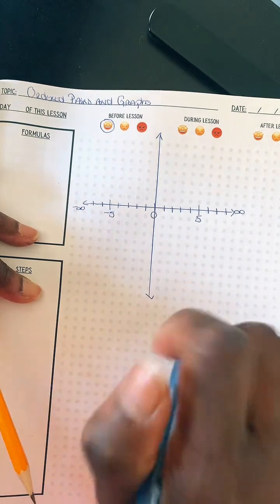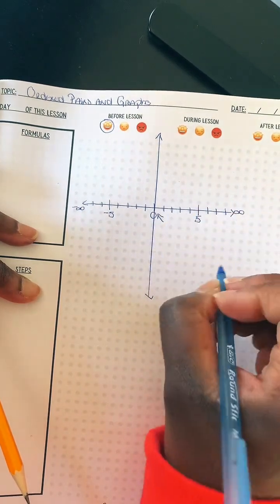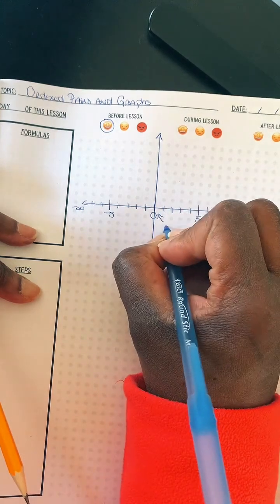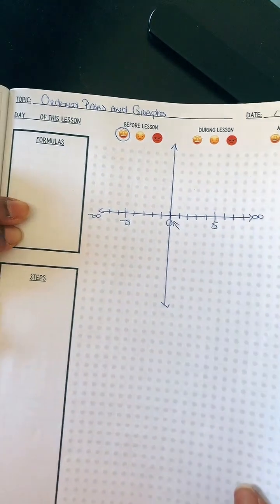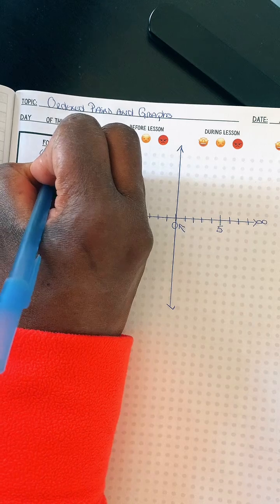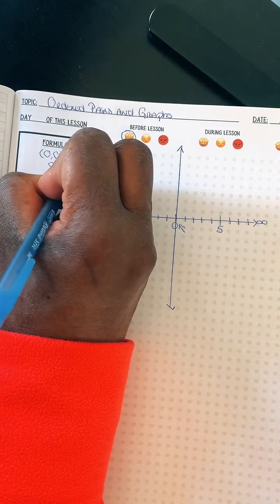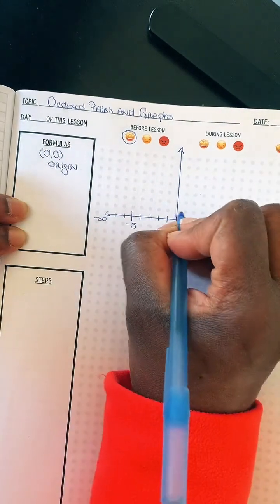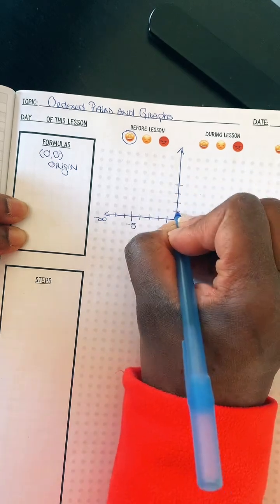Thank you. So the common place, this center here, is called the origin. So I'm going to write that over here in our formulas part. So we have (0, 0). That's called my origin. Okay? So where your two number lines meet is called the origin.